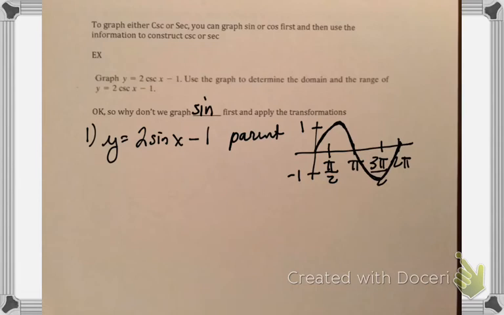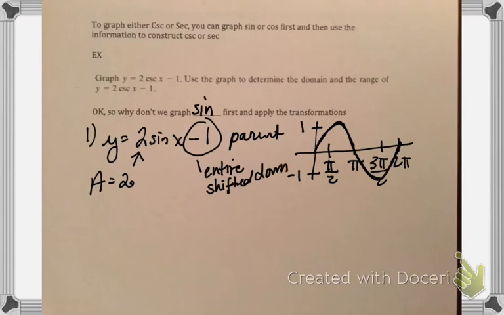Okay, so I have the parent function. I notice that the amplitude is 2, so I know I'm going to have a stretch, so all my values are going to get multiplied by 2. And I also know that the entire graph is going to be shifted down 1 unit. So I'm going to deal with this first, and I might have to erase some stuff, so write this down. I'm going to show you the amplitude of sine with 2, and then I'm going to shift it down 1 graph. So that's going to be our first graph.